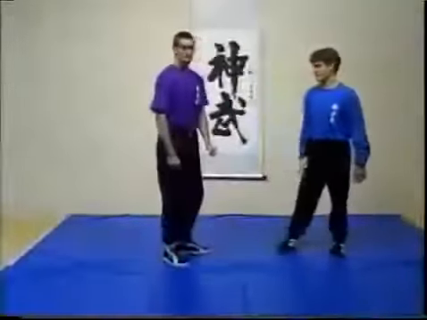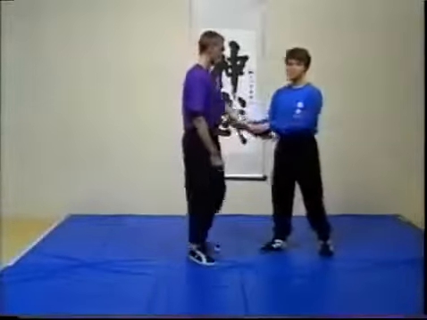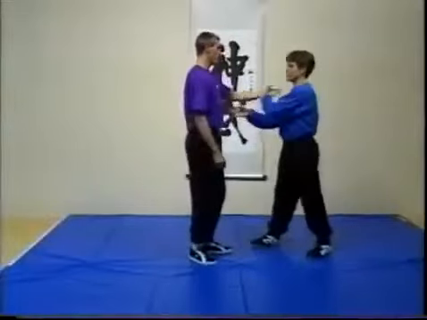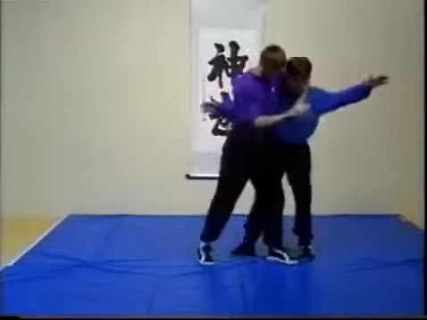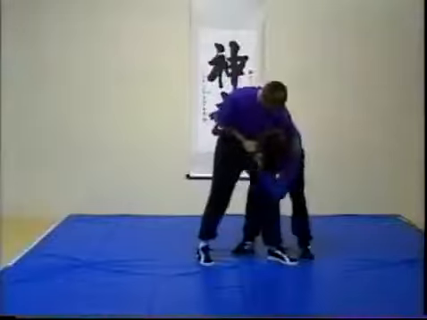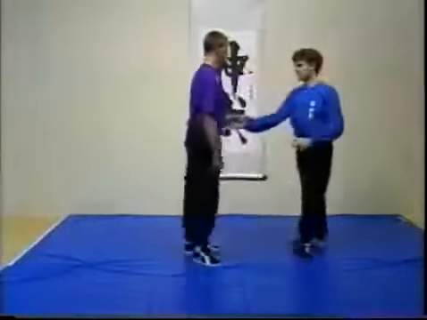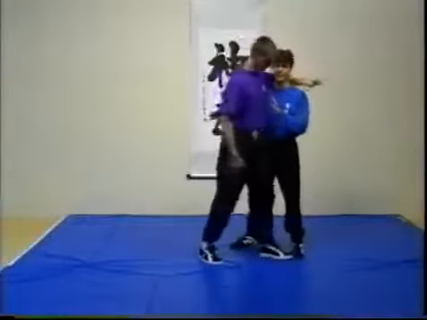All right, this technique is the chin hook spiral against a side headlock attempt. So this is a very common attack on the street. Someone gets you in a headlock and pulls you down here, and then they choke you, or they punch you, or throw you. So if they've gotten this close and you haven't done anything, they get inside on you.